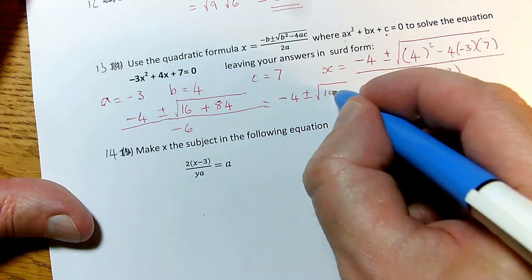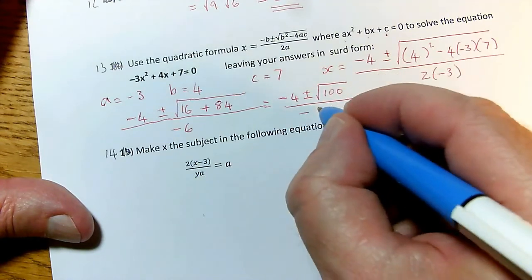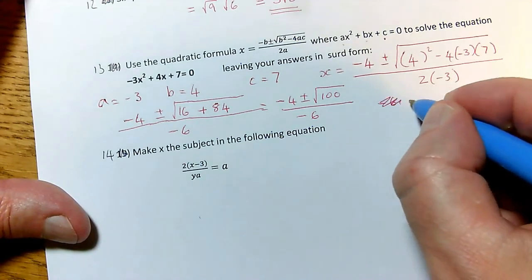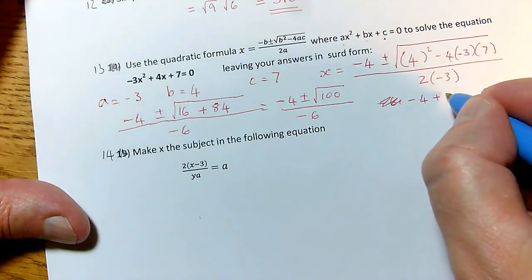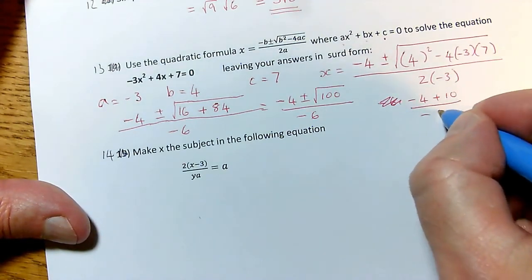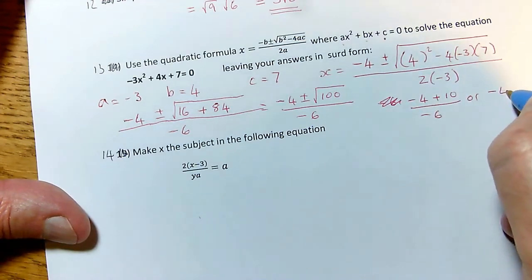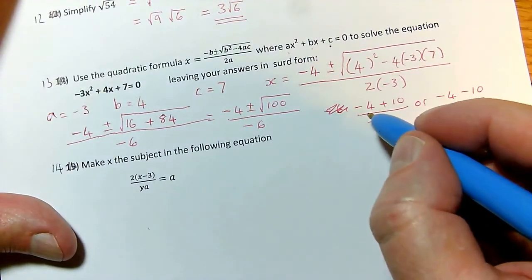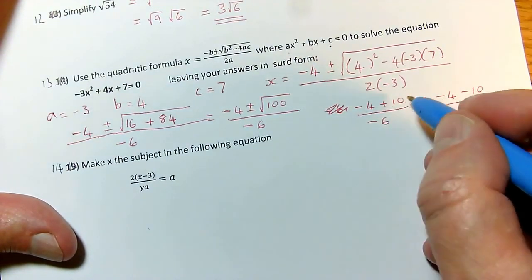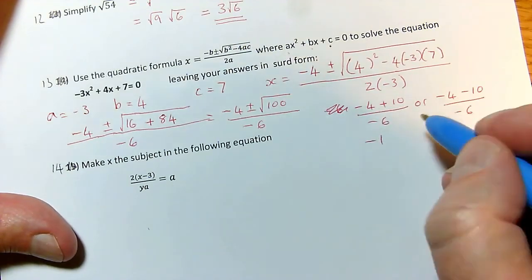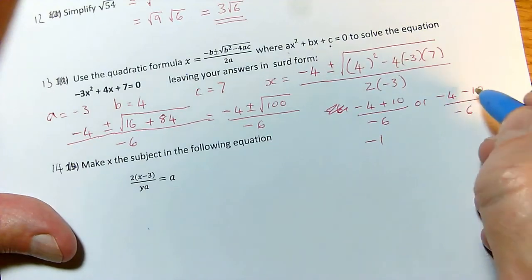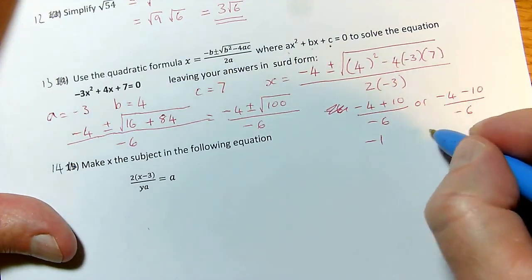It said surd form. I don't think I'm going to need surds actually, because the square root of 100 is 10. So it's minus 4 plus a 10 over minus 6, or it's minus 4 minus 10 over minus 6. Okay, so this is 6 on the top, because it's plus 6 on the top and on the bottom it's minus 6, so that's minus 1. And this is minus 14 divided by minus 6.